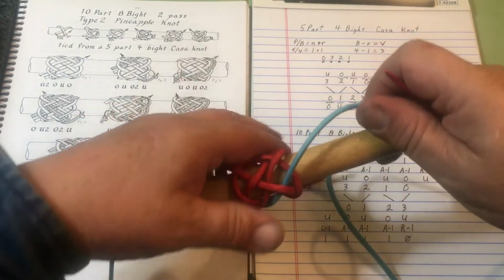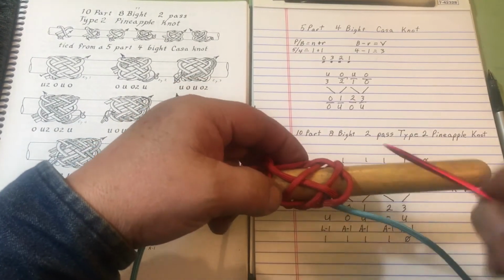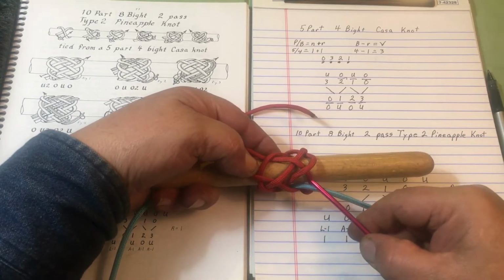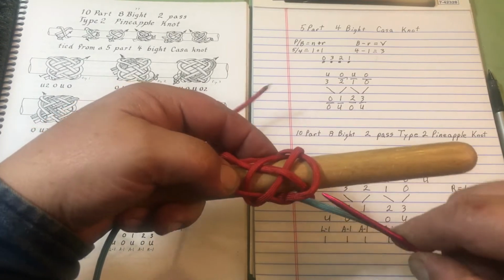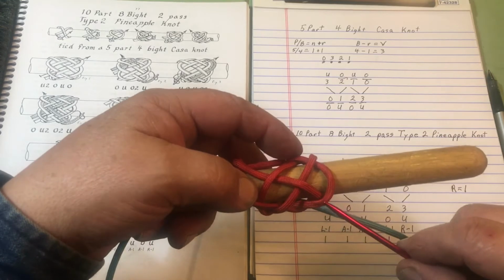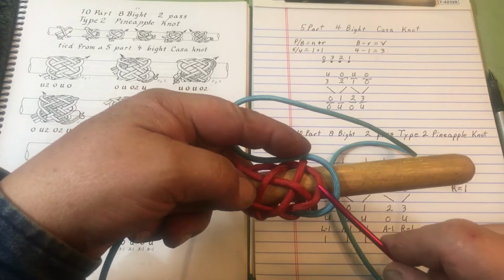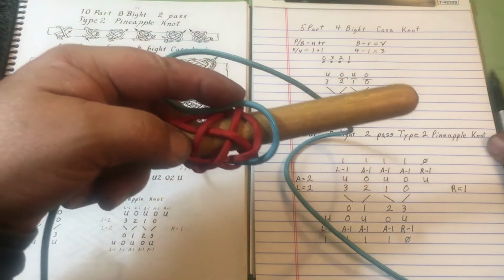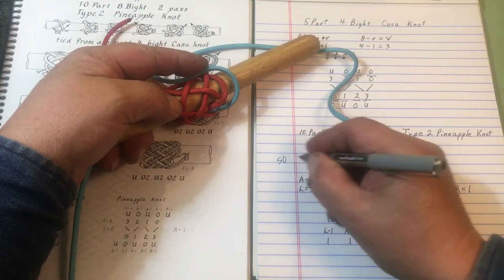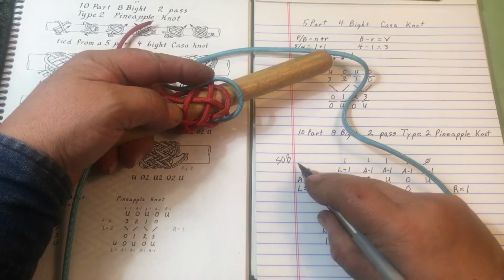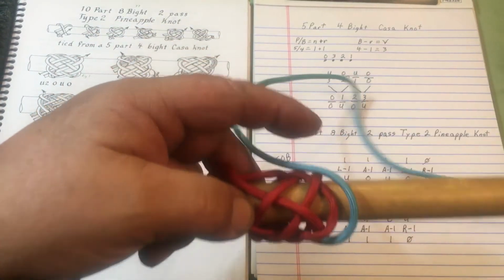And when we do a type 2 pineapple knot, where we're going out here, normally, the last crossing, you turn and go back in right alongside of the last strand you came out of. With a type 2 pineapple, you've got to make a nested bight out here, so we've got to skip one bight. And if I was writing a run list, I would put SOB and then start writing the overs and unders.